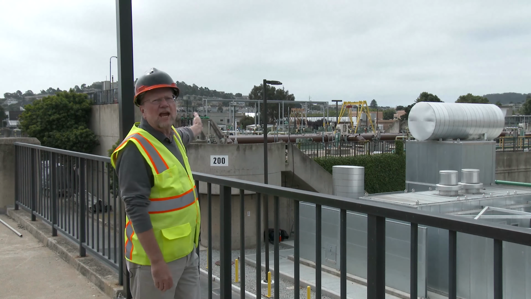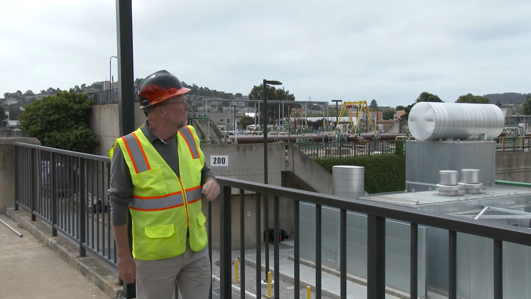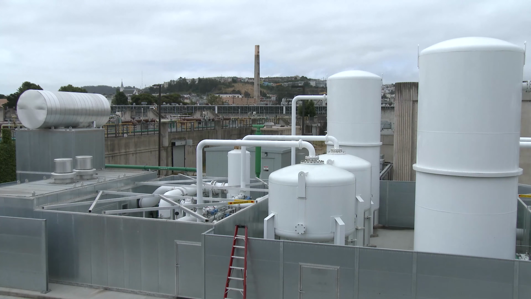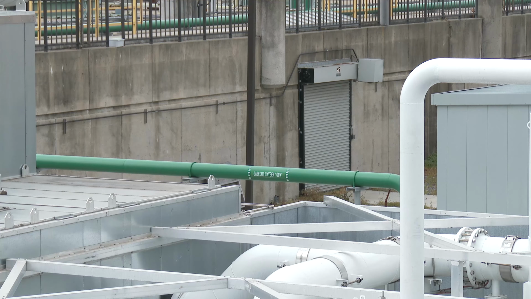Now let's look more closely at the role oxygen plays in the treatment process. On my left are the aeration tanks. Over here is the oxygen generation plant. Pure oxygen is piped from the oxygen plant to the aeration tanks. You can see the green pipe that carries oxygen between the two plants.